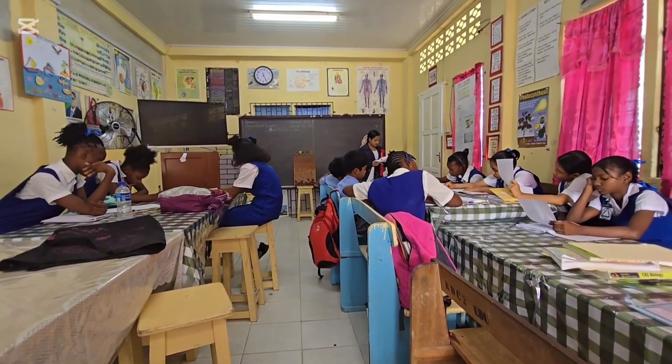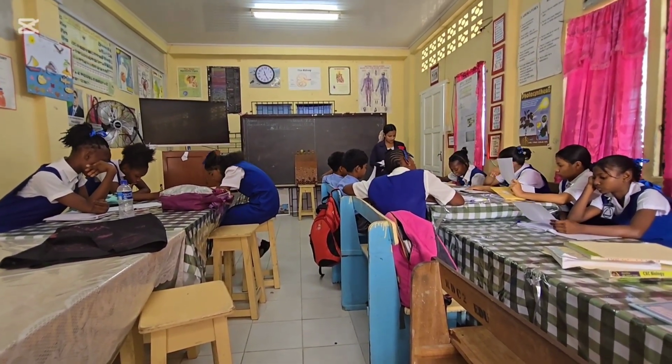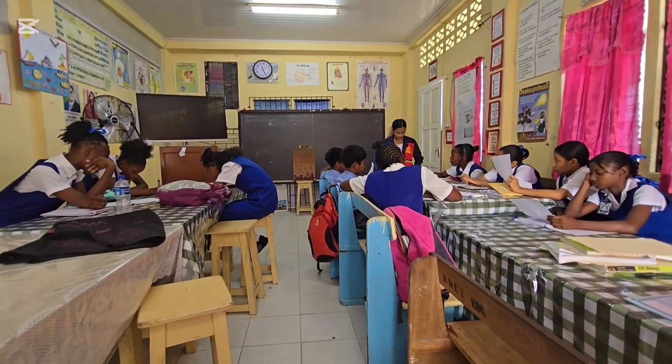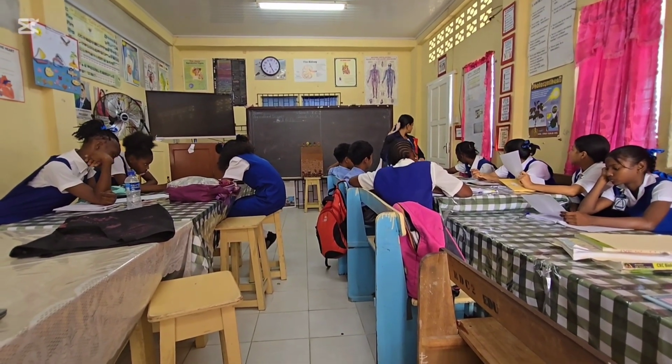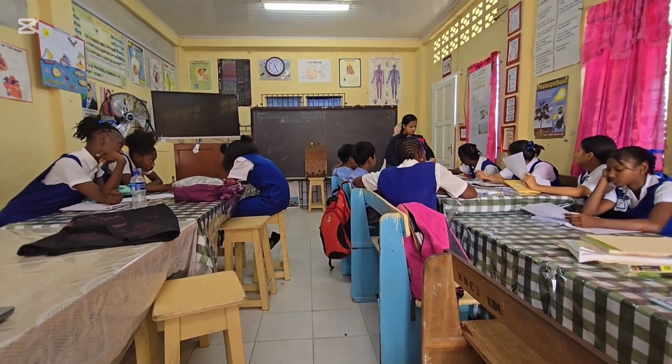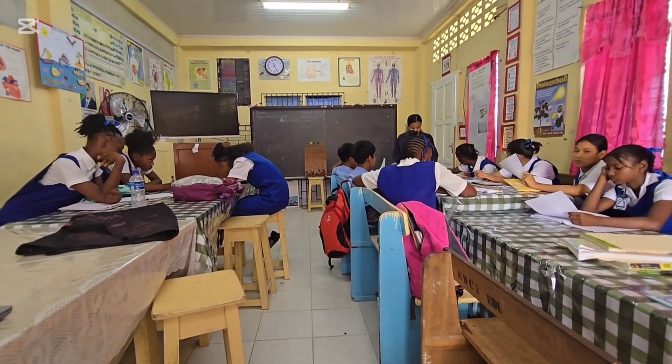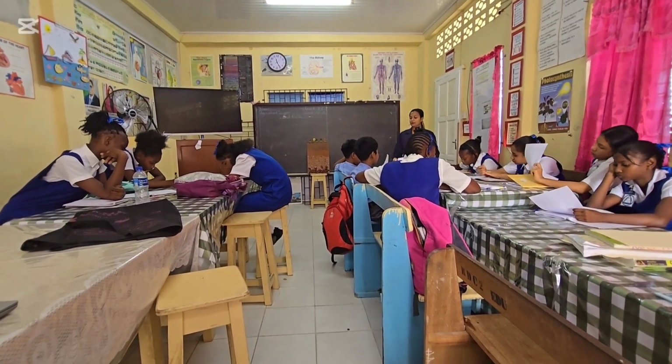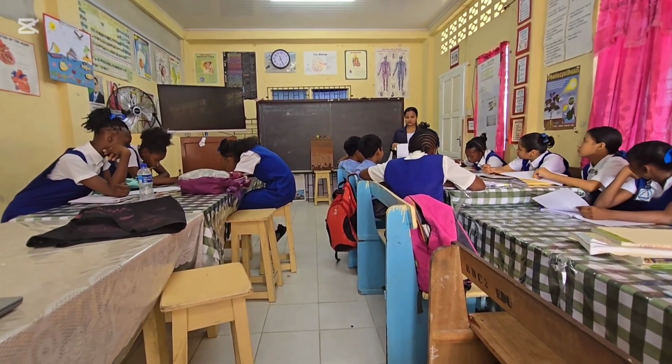Bedrocks are solid rocks there at the bottom of the soil profile. Bedrocks are made up of the three rocks I gave you for homework to get a picture.